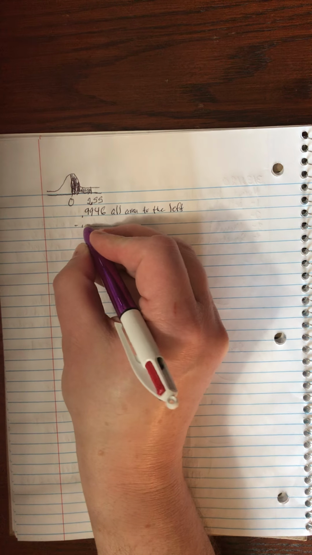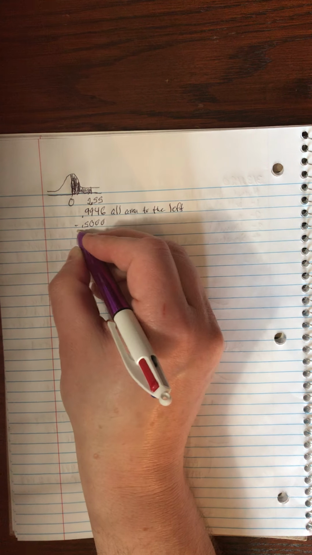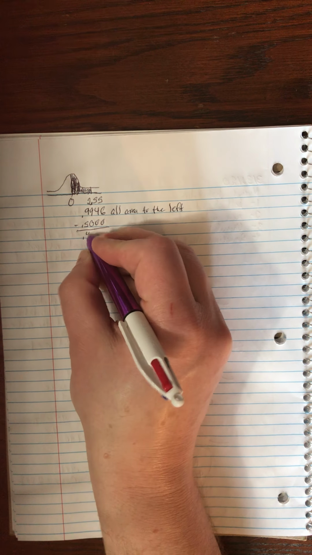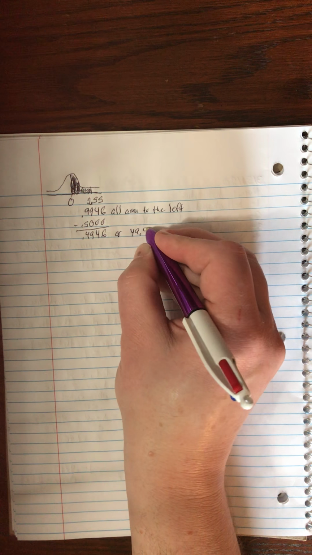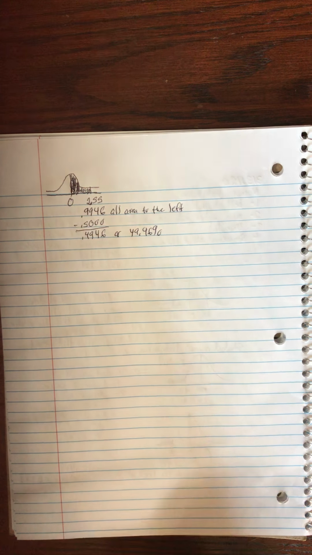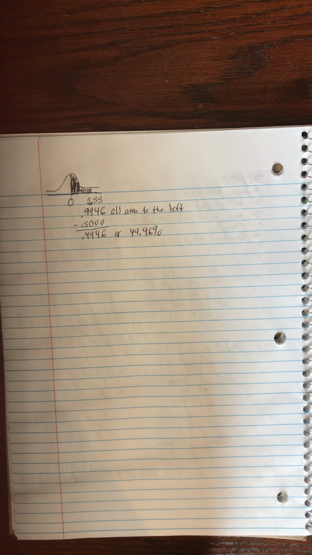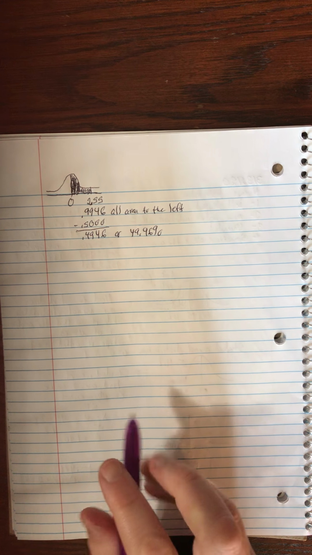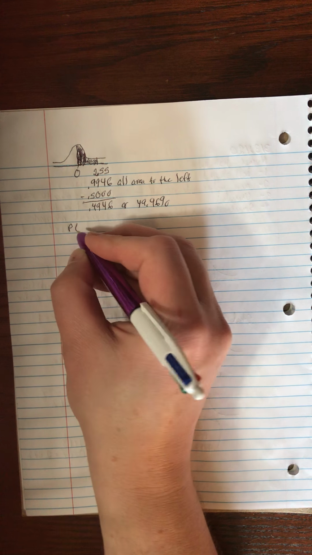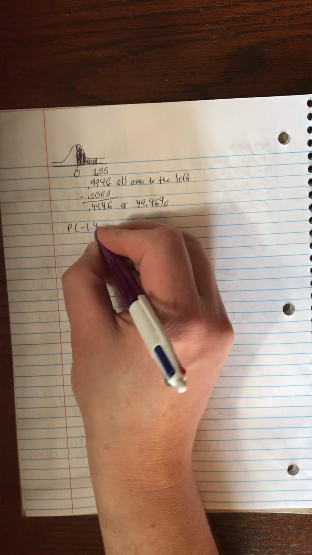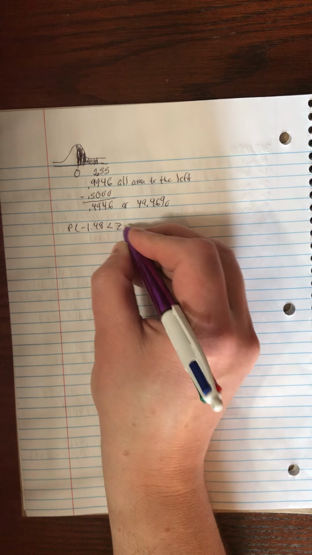So we just simply do minus 0.5000, and we end up with 0.4946, or 49.46% of the data lies between 0 and a z-score of 2.55. That kind of makes sense? I'm listening for a yes, but I know I'm not going to hear one. It's okay. All right, so let's do another one. Let's do the probability of negative 1.48 being less than z, which is less than 0.